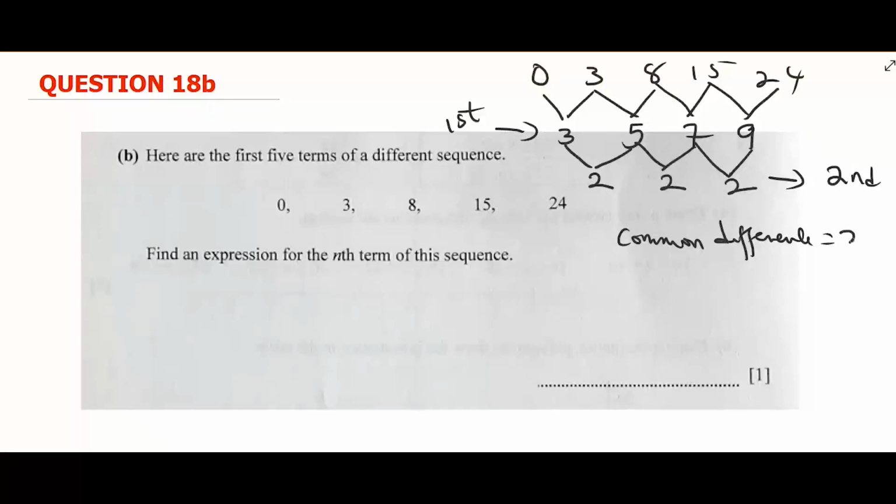is equals to 2. So since we have common difference at the second difference, that means this is what? This is a quadratic sequence. So a quadratic sequence will always give you common difference at the second difference. So it is a quadratic sequence. So how do we find the nth term?